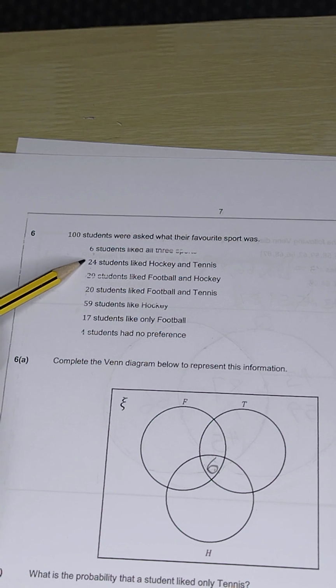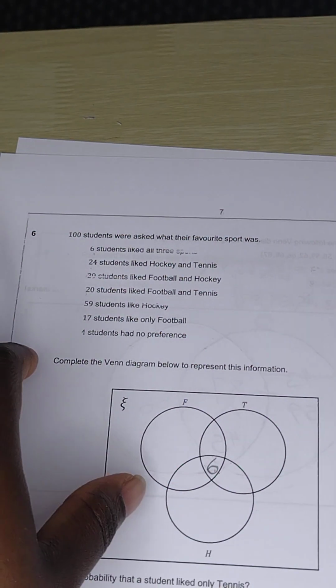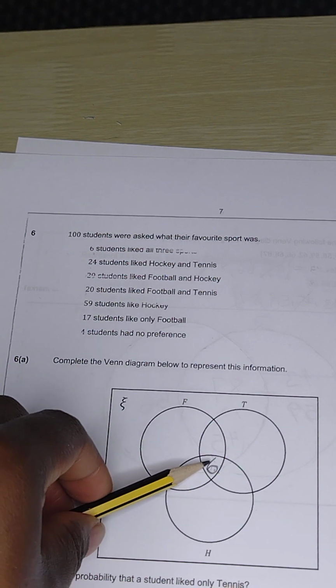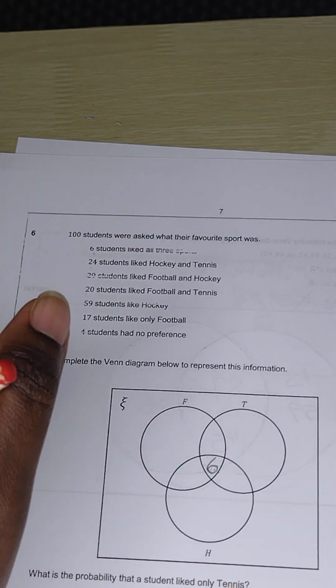24 students like hockey and tennis. Now, they didn't say hockey and tennis only, okay? But they said hockey and tennis. That means that it would also include these 6 who liked the third sport.